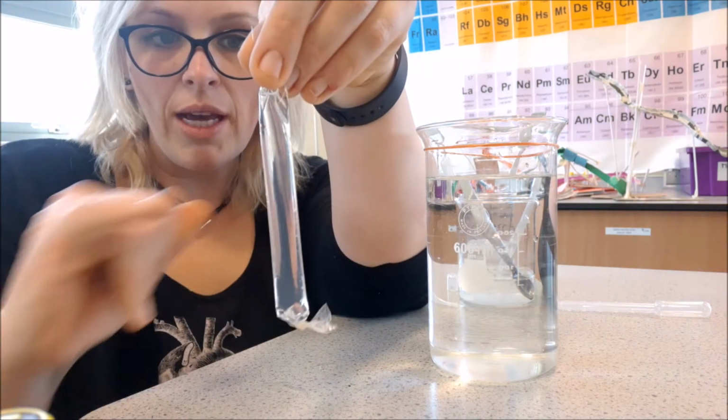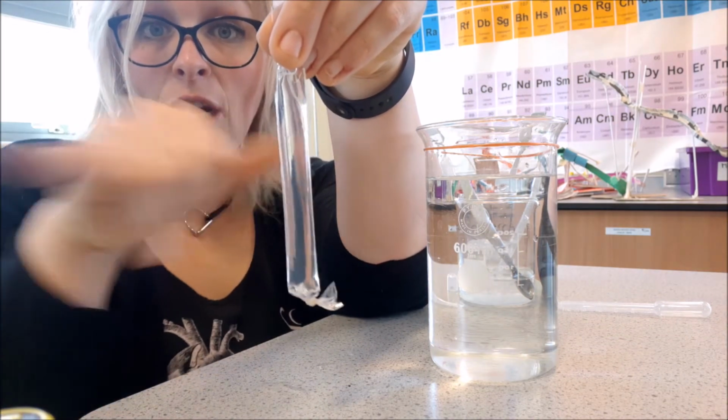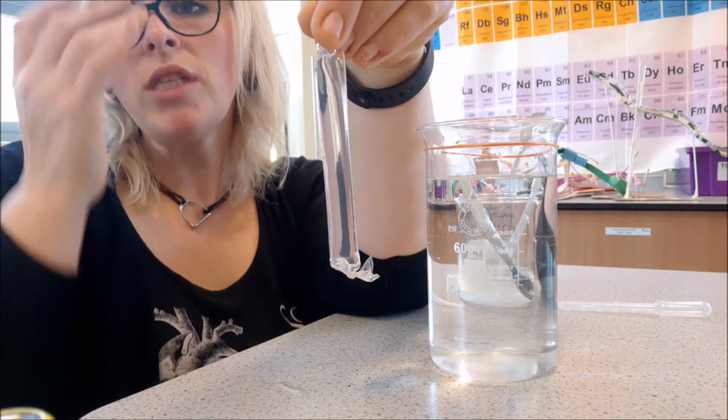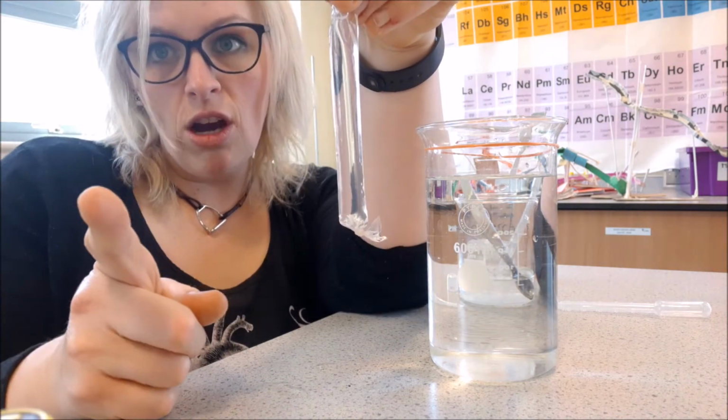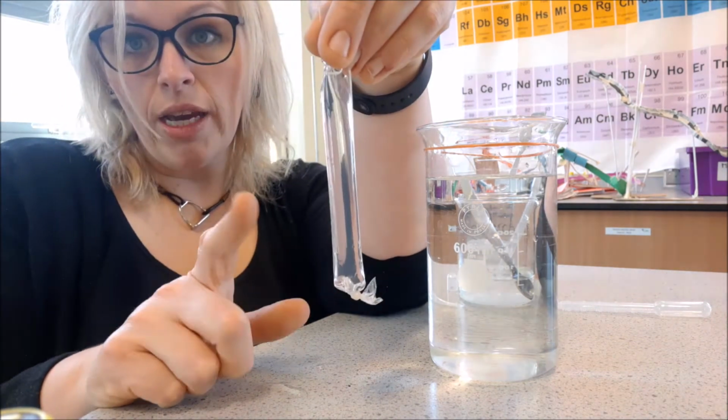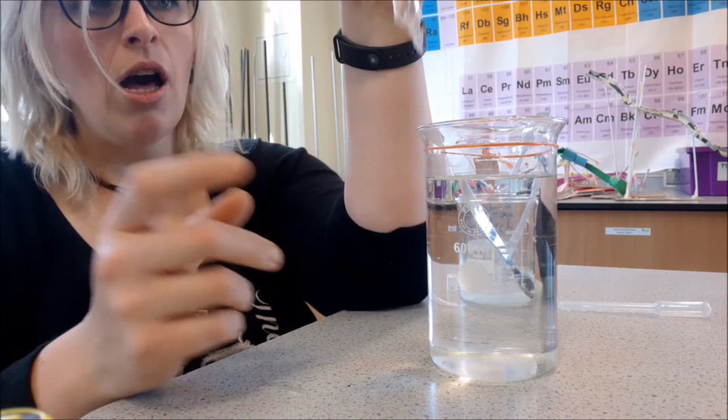This is my Visking tubing. It's full of starch solution. The starch solution cannot get out, it is too large. Now I can test for starch using iodine. You'll learn that from your food test, so this is a good link. I'm going to pop this in the water.